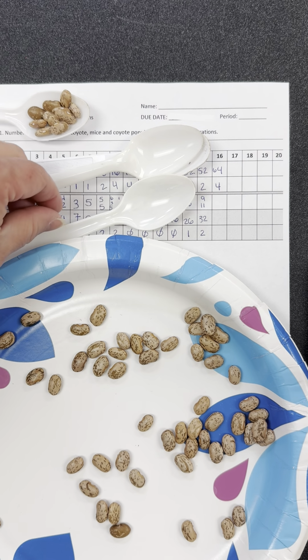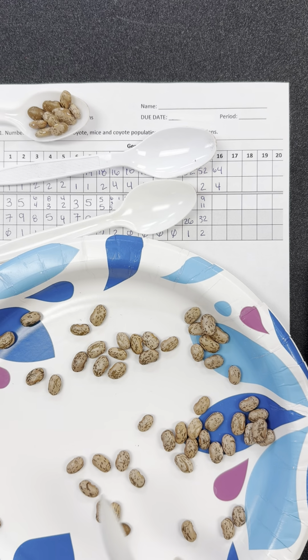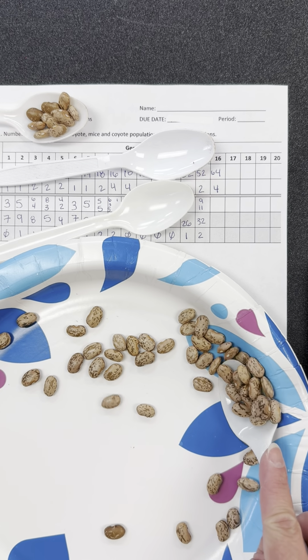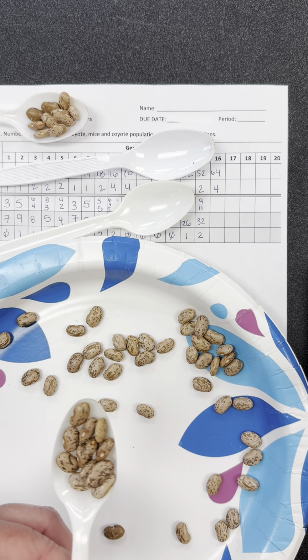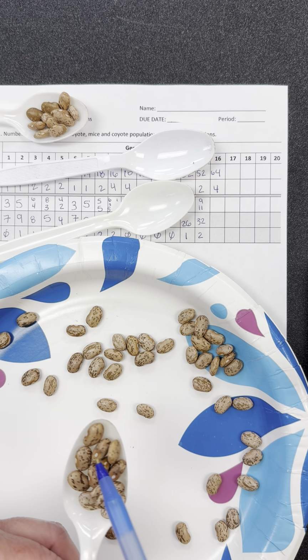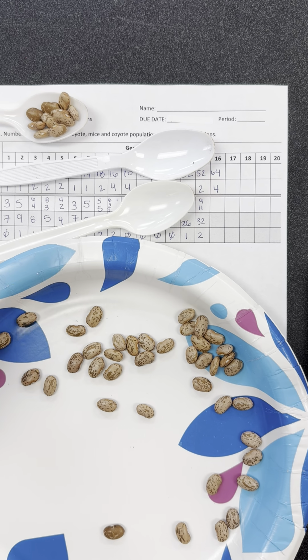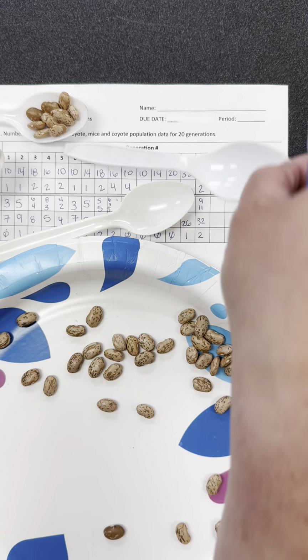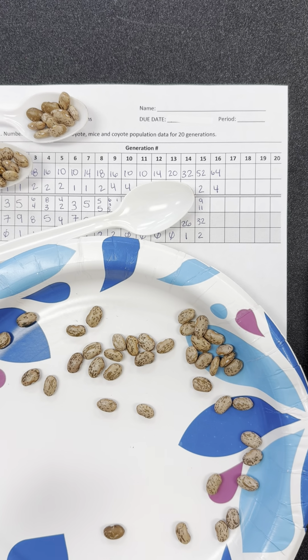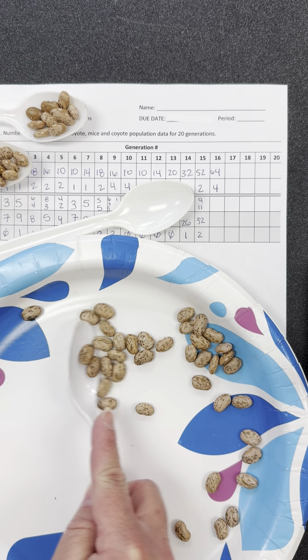So our first one got 11. Let's hunt again. Oh my gosh, that's a lot too. 1, 2, 3, 4, 5, 6, 7, 8, 9, 10, 11, 12. We got 12 that time. Oh boy. All right, let's hunt again.